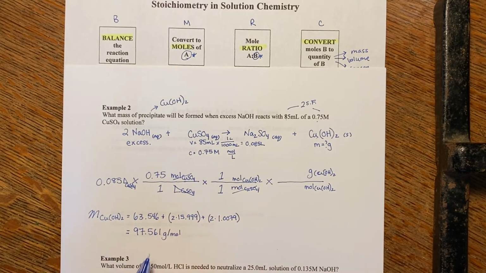I've just rounded this to 3 decimal places because when you do addition and subtraction, you round to the lowest number of decimal places.